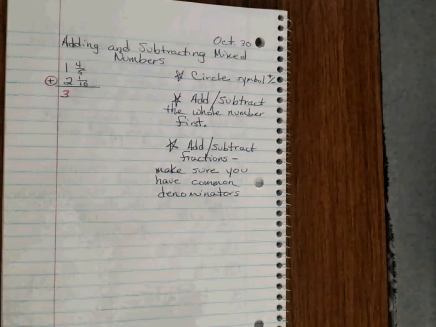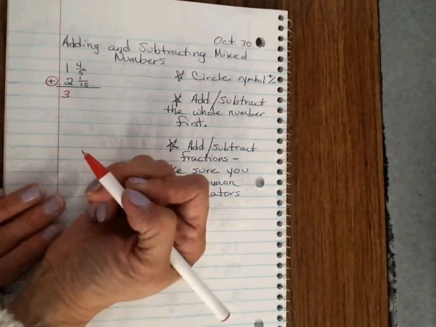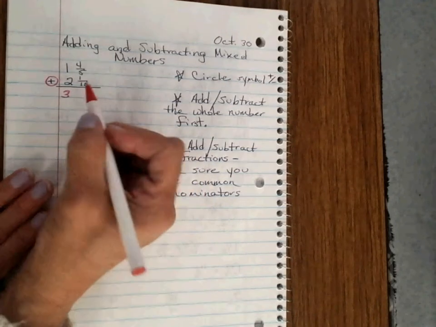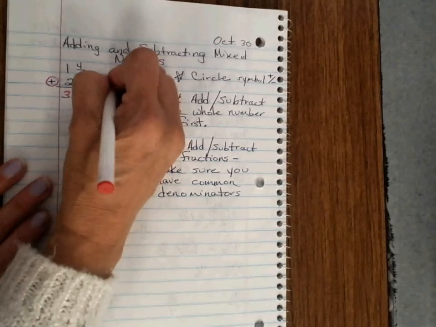So, I'm going to look up here. I have 5 and I've got 10, not common denominators, but the lowest common multiple between 10 and 5 is 10, right?